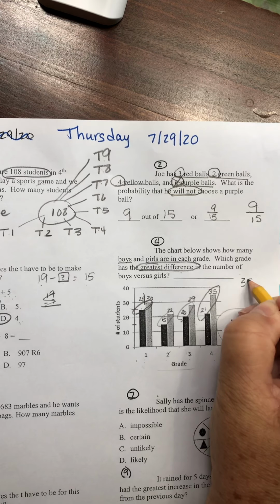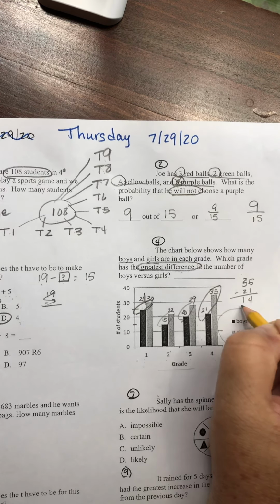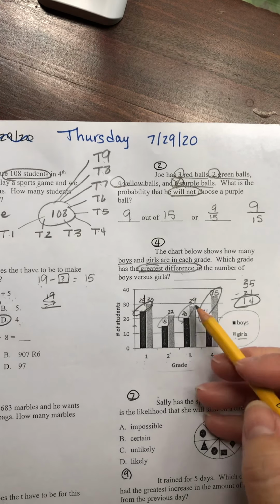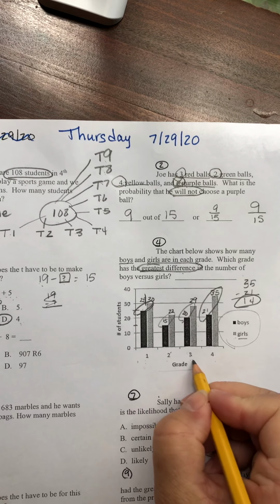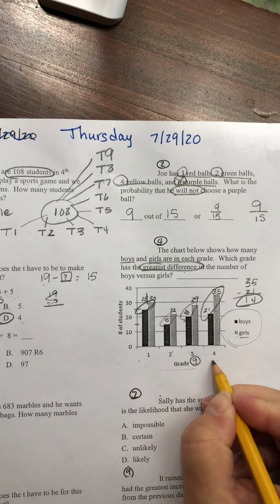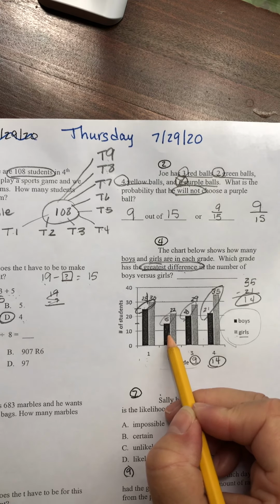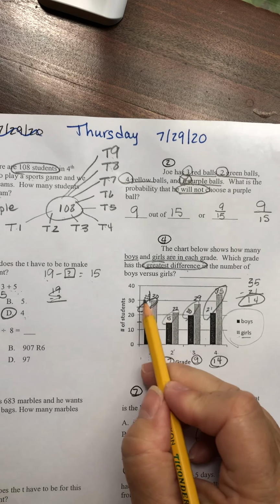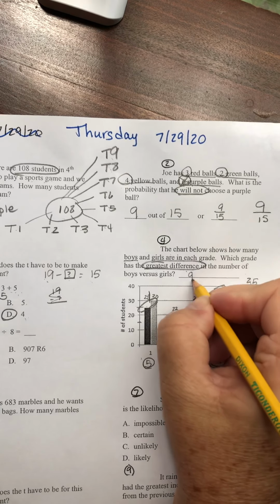So we have 35 minus 21 would be 14. That'd be a 14 people difference. This one, 29 minus 20 would be 9. I'm going to write these down here. 22 minus 15 would be 7. And then 30 minus 25 would be 5. So either way, it would be grade 4.